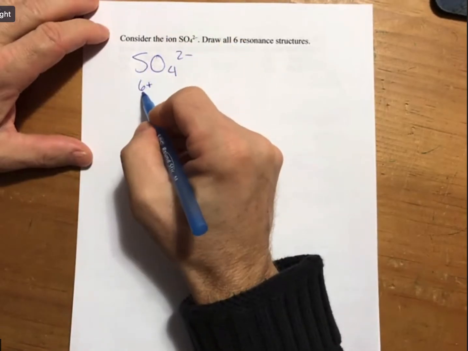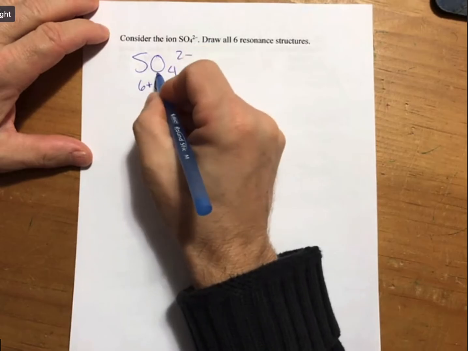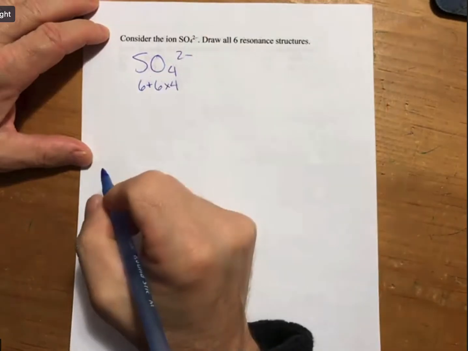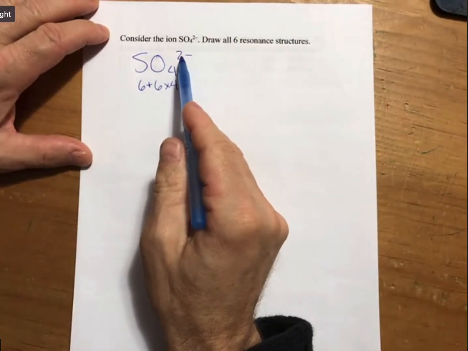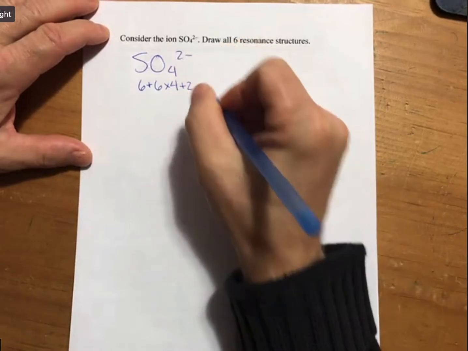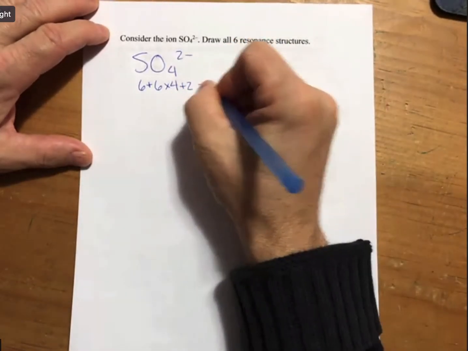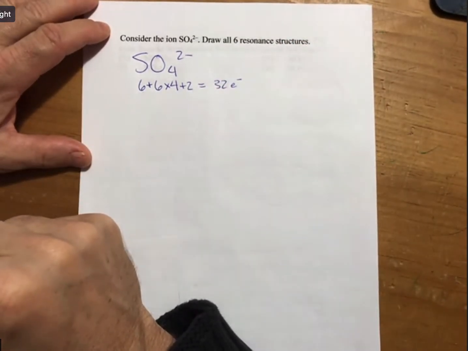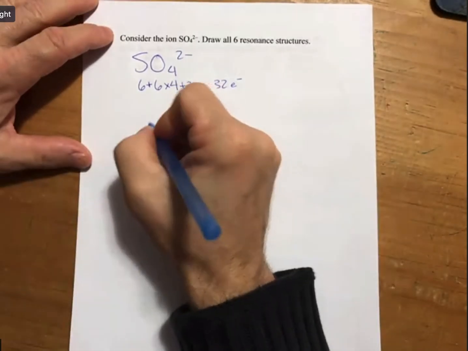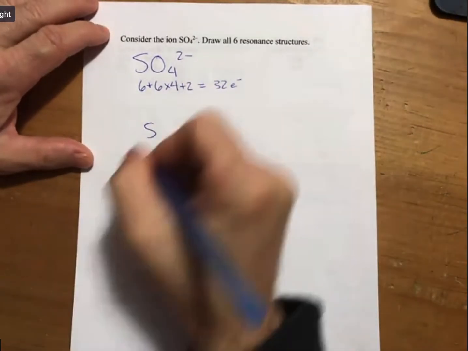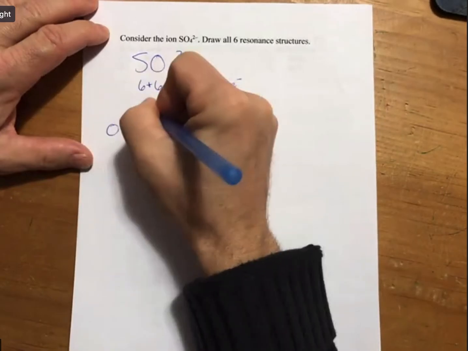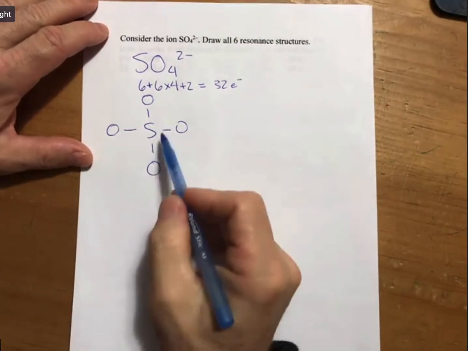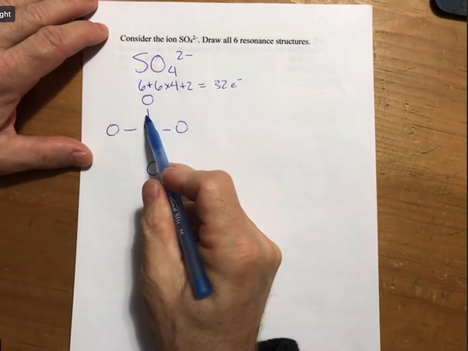Sulfur has 6 valence electrons. Each oxygen has 6 as well, and there are 4 of them. Then I have a 2- charge, which means adding 2 electrons. When I add these up, I get 32 total electrons to put into my Lewis structure. From there, sulfur must go in the center, surrounded by all 4 oxygens. So far, I've got 2, 4, 6, 8 valence electrons.